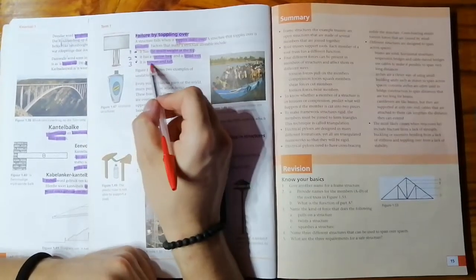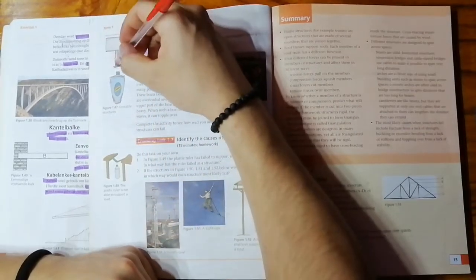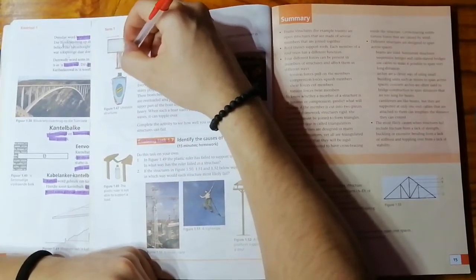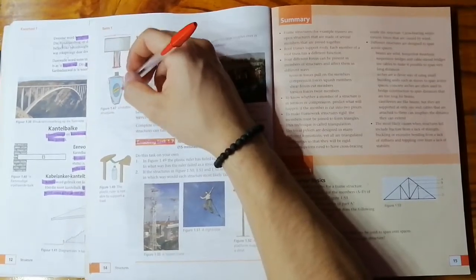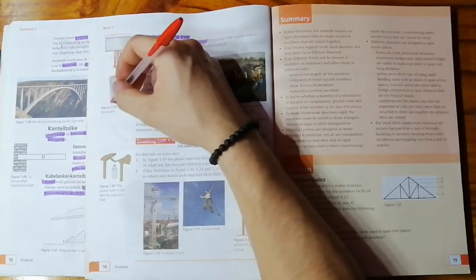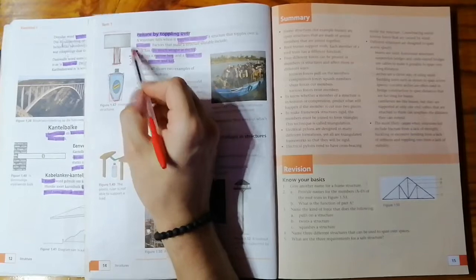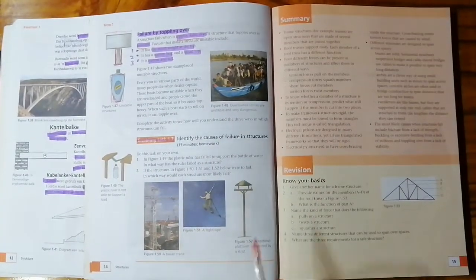And the last one, it is narrow and tall. So you'll see over here, the lamp is very narrow. And if you look at the whole picture of the shampoo bottle, then this is actually also a very narrow shape. So these are the 3 factors that make a structure unstable. You guys must please know this for the exam.